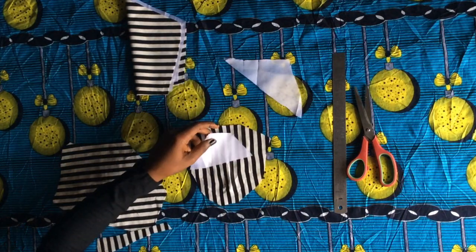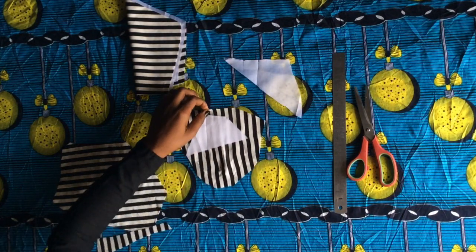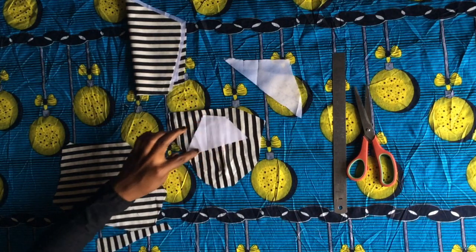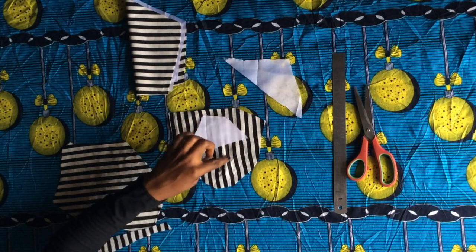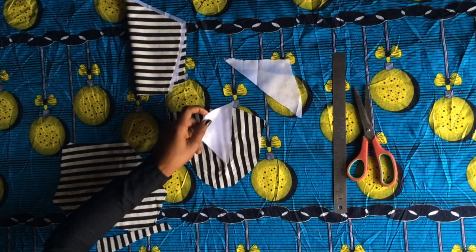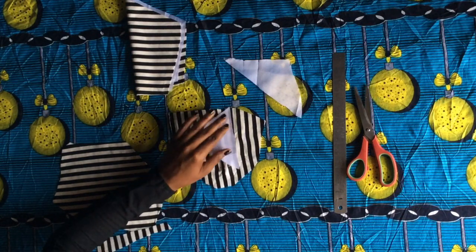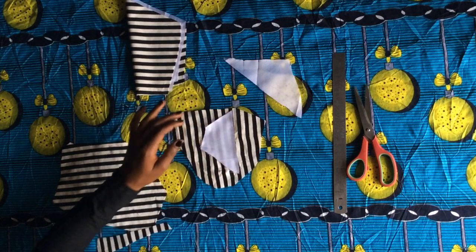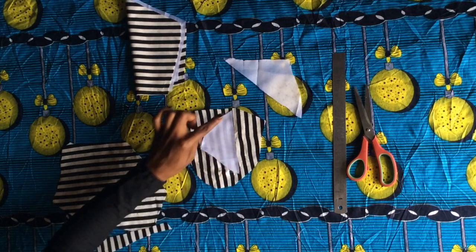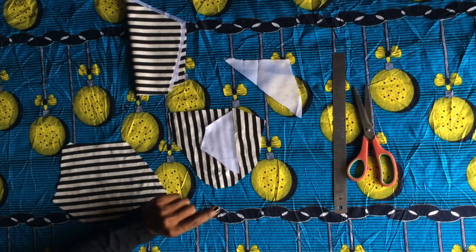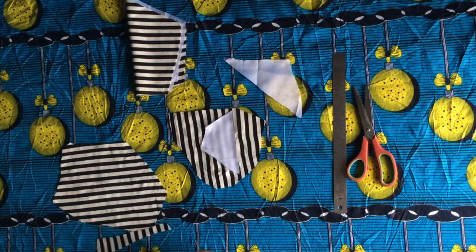So I'm picking the right side first, and as you can see, for the stripe we are copying from, you can see there was a line that joined, that was in between the upper part and the lower part of the skirt. So we're just going to place it equally on a straight line as well and cut out.